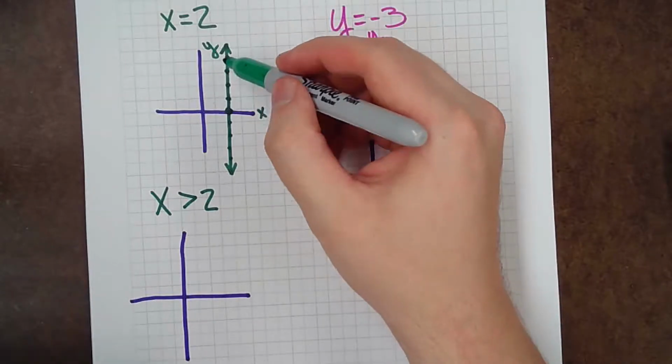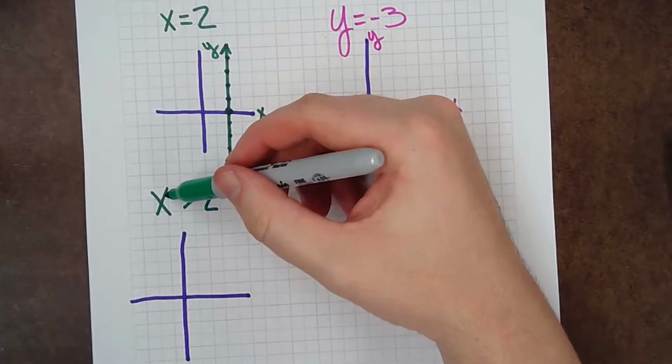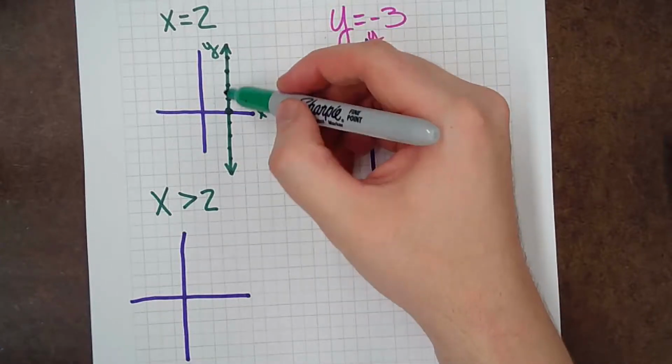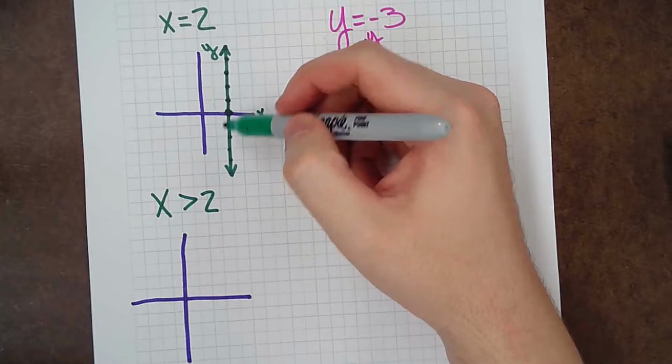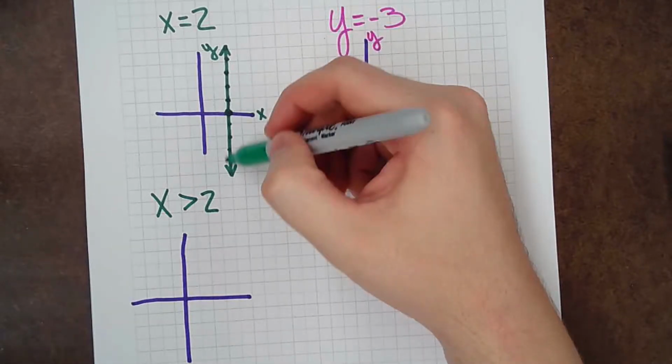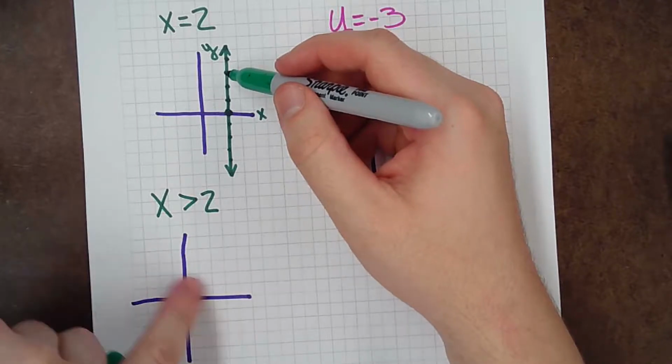X equals 2 is this line, right? Every point on this line is where x equals 2. Well, x being greater than 2 isn't going to be any of those points because all those points are where x is 2. So I want all the points that are greater than 2. So I need to draw this line anyway, but it's going to act as a barrier. It's going to divide up our coordinate plane into 2 spots.